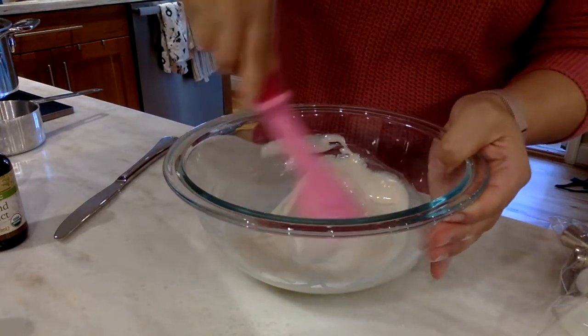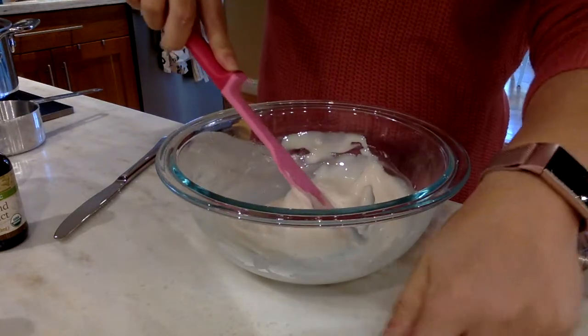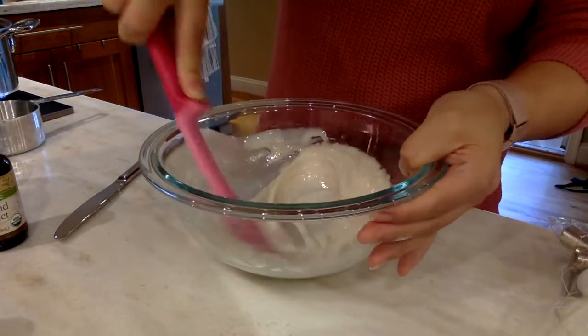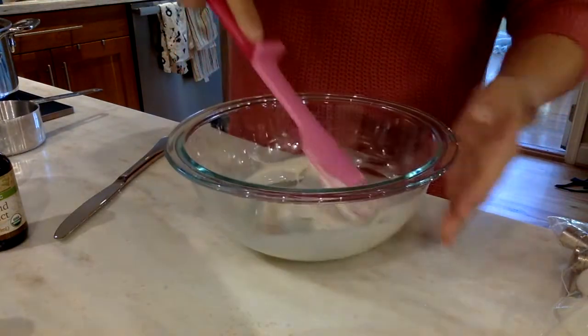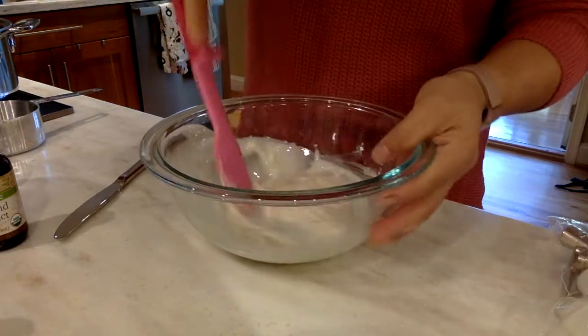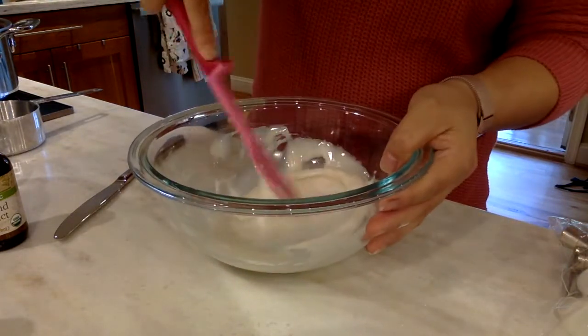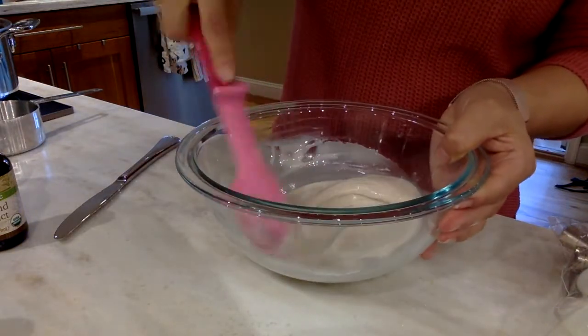So they do have clear vanilla extract for those who want that kind of very pure white icing. Okay, I'm going to color my icing, so I'm not quite as worried. I will be using some white, but I'm not too worried about it.